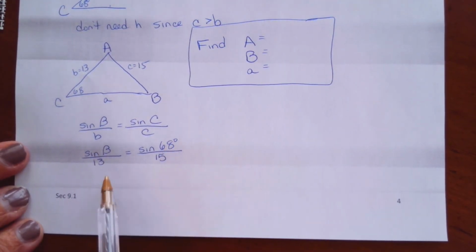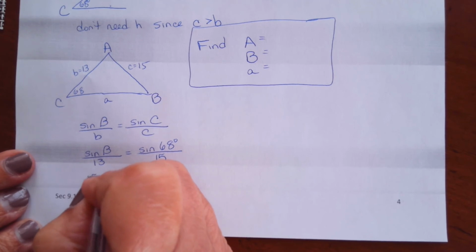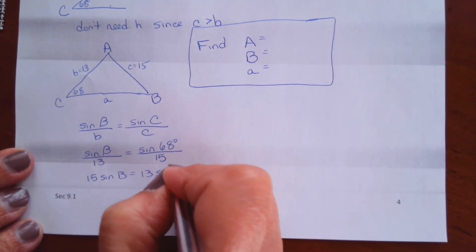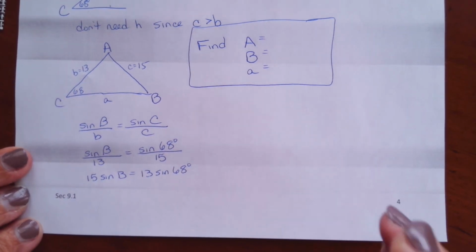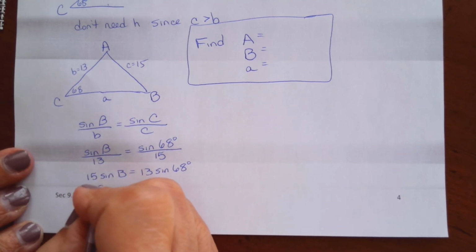Okay, now watch what happens when you cross multiply. We're going to do 15 times the sine of B equals 13 times the sine of 68. And then what are we going to divide by? Last time, all those other times we were dividing by the sine of the angle, but I don't have B. So now I'm dividing just by 15.